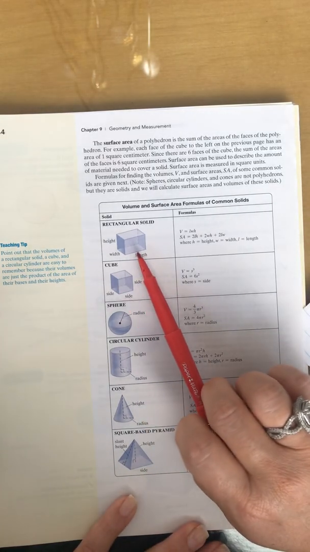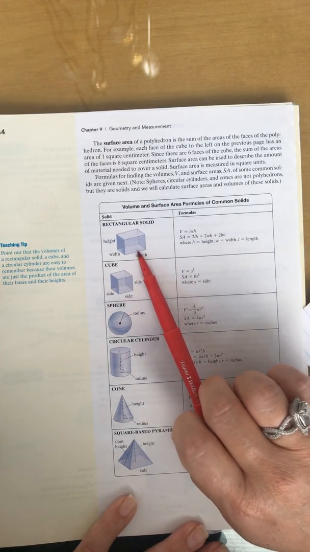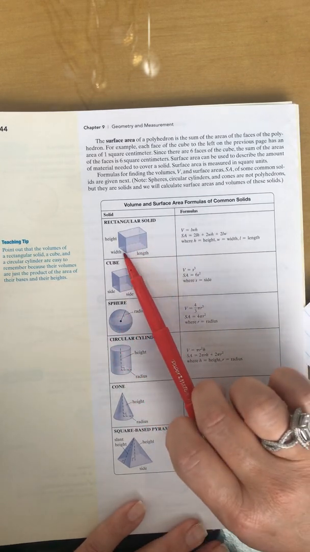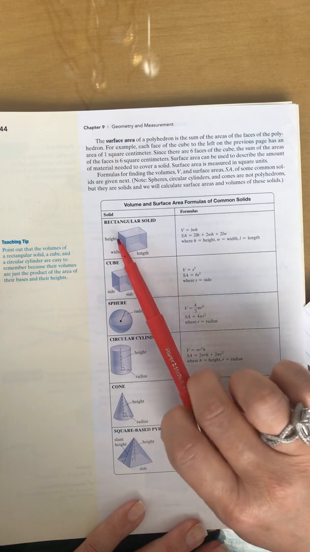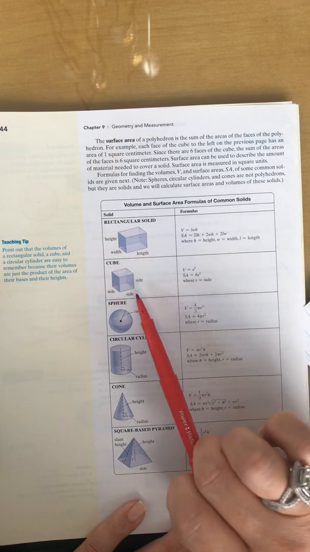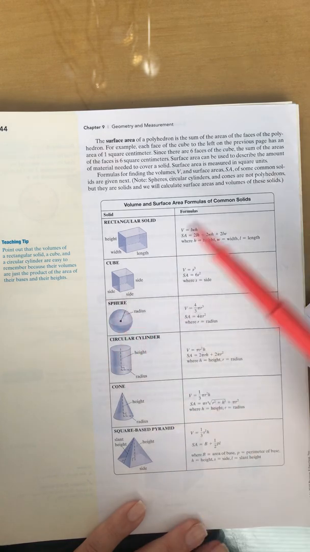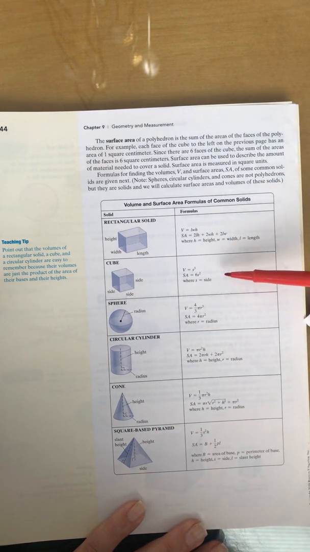So if it's a rectangular box, the difference between a rectangular box and a cube is that the width, height, and length are different numbers. A cube, all three sides are the same. So basically it's the same formula. It's just easier when it's a cube to just use the side because it's the same.